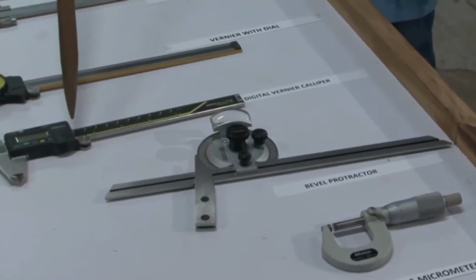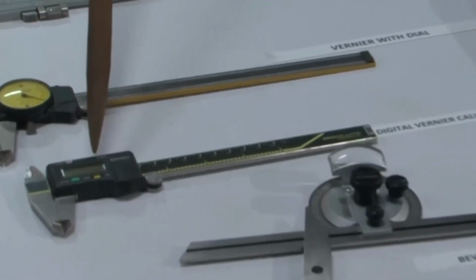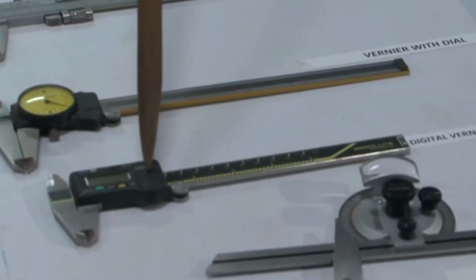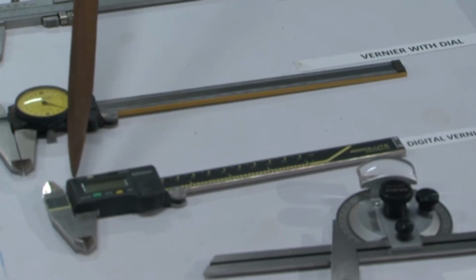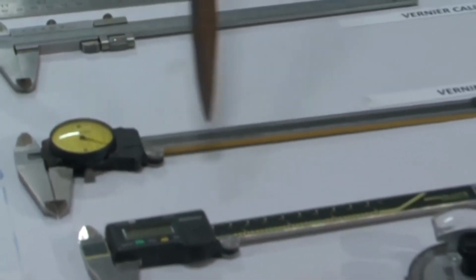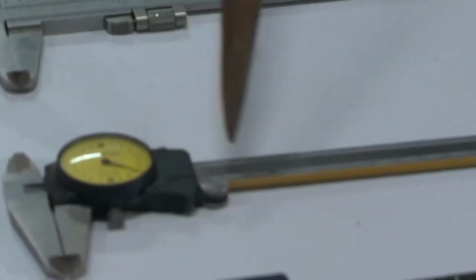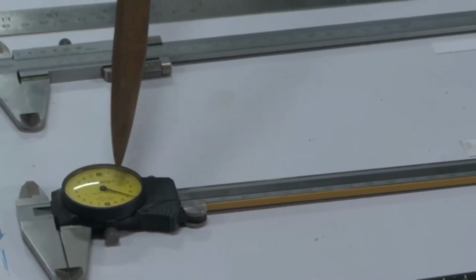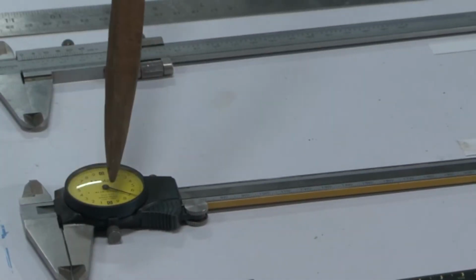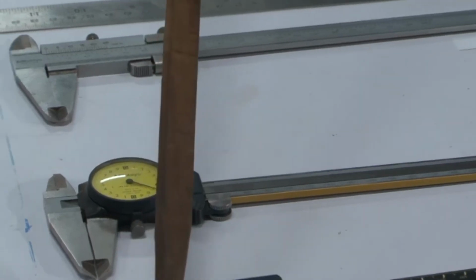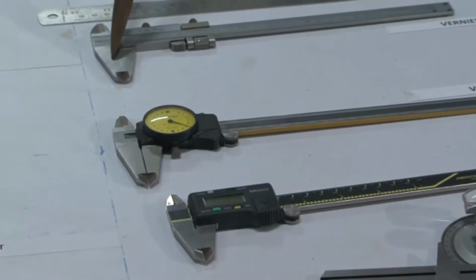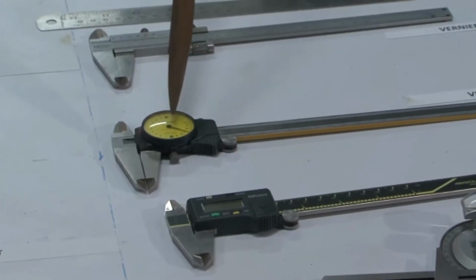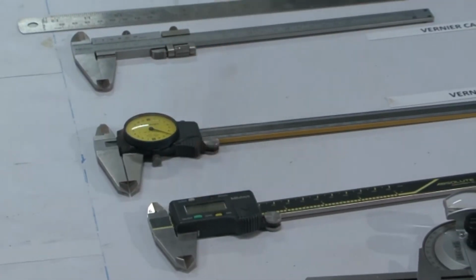Similarly, we have also shown you the digital vernier caliper, where the reading will be displayed on this display board, and here we have the vernier with the dial gauge. So, instead of reading the main scale and the vernier scale as in case of the vernier caliper, you can get the value of the diameter of the shaft. Let us say you are measuring the diameter here or here or here, this can be displayed in the dial gauge or in this display board.